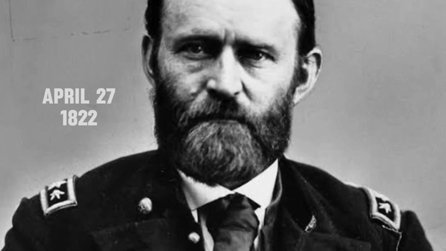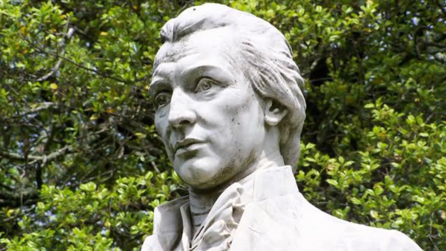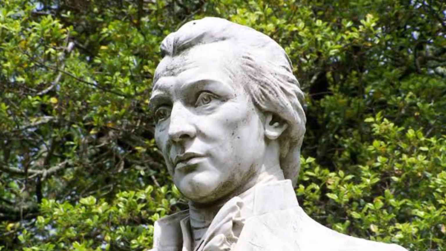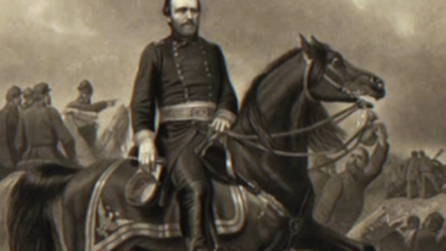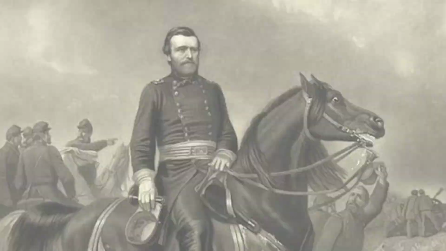Ulysses S. Grant, born on April 27, 1822, came into the world during James Monroe's presidency. His military career during the Civil War solidified his place in history long before his presidency. Rutherford B.